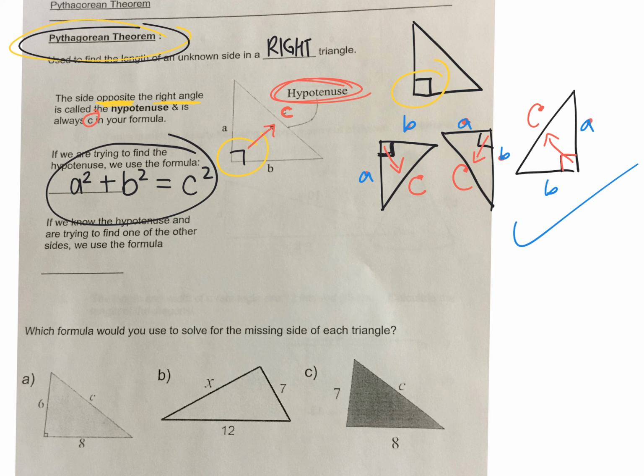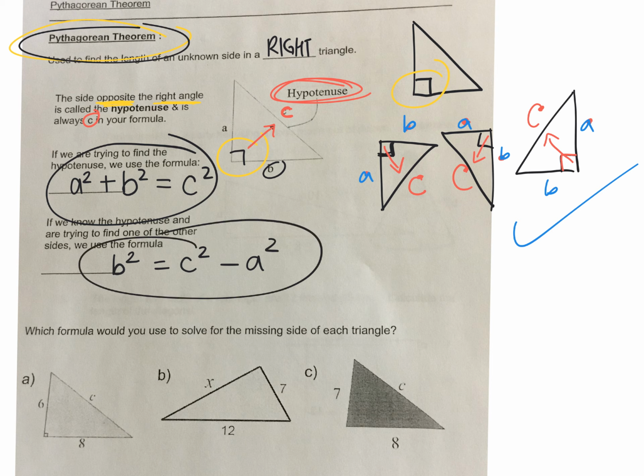Okay? If we know the hypotenuse, this is another formula that you could use. Just rearrange it, and you're trying to find one of the other sides. You can rearrange the formula. For example, I can say B squared, let's say I want to know the side length, is equal to C squared take away A squared. Copy that down as well. Okay? So if you're finding the hypotenuse, we use that formula. If you need to find one of the legs, like A or B, you use that formula.